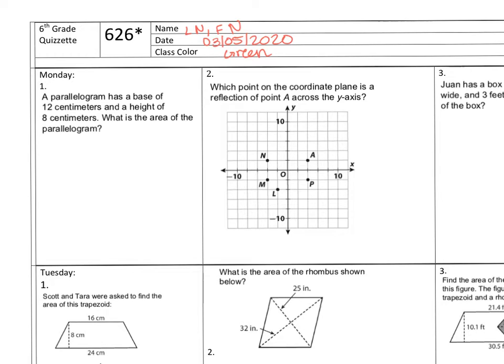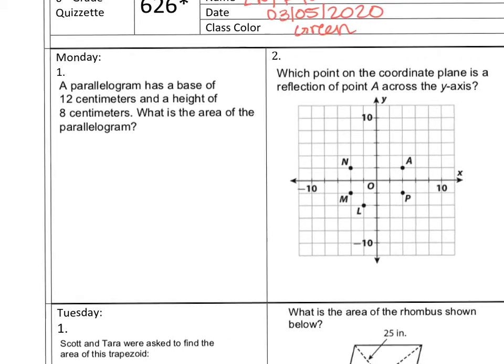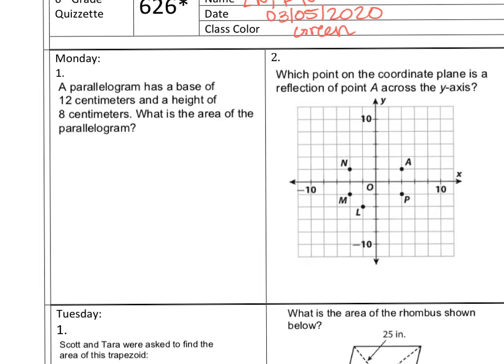All right, so number 1 says a parallelogram has a base of 12 centimeters and a height of 8 centimeters. What is the area of the parallelogram? So parallelogram just means that you have two sides that are opposite of each other and they're parallel, and then another set of sides that are also parallel. So the way you would indicate that is this side is parallel to this side, and these opposite sides are also parallel to each other. So they're kind of like arrows. That's just constructing a parallelogram.